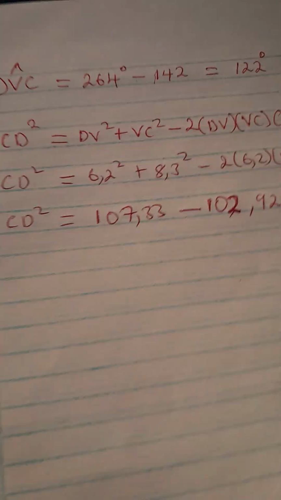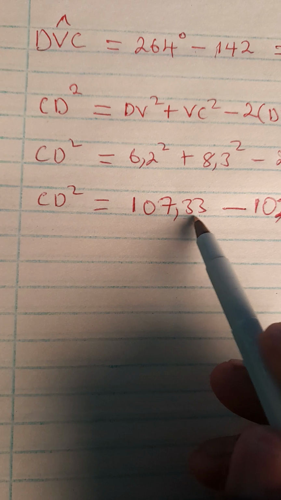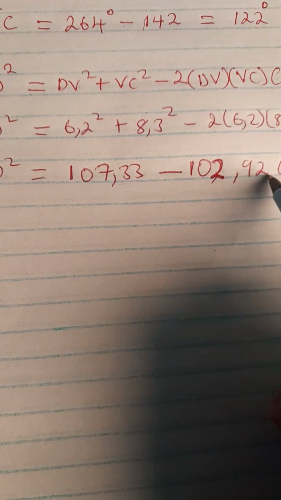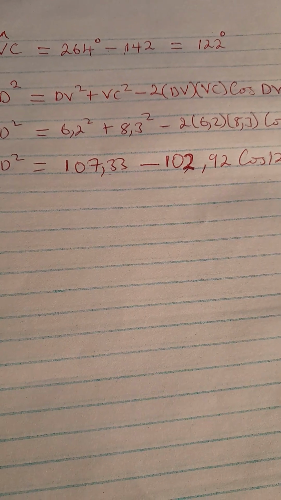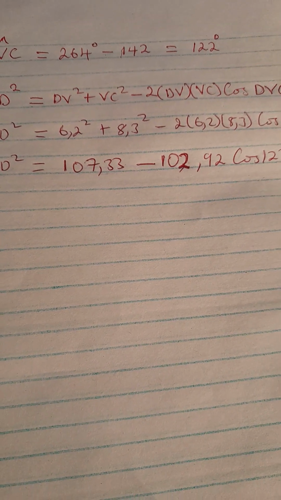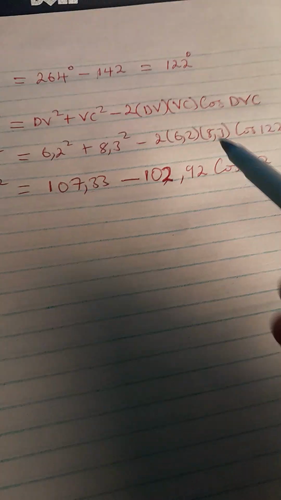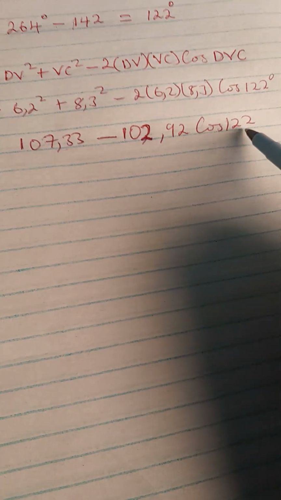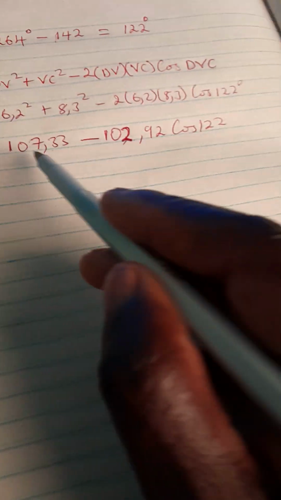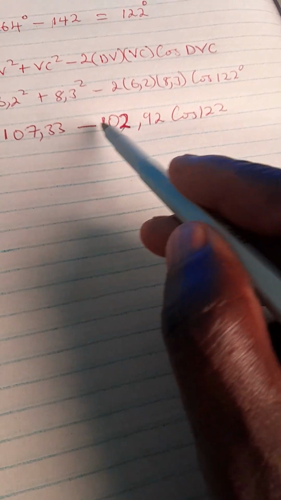Many students are tempted to subtract 107.33 minus 102.92 because it seems very simple, but 102.92 is attached to cos 122.